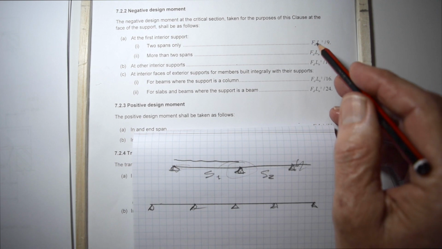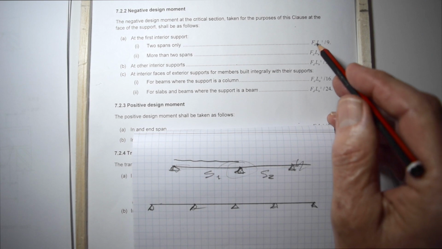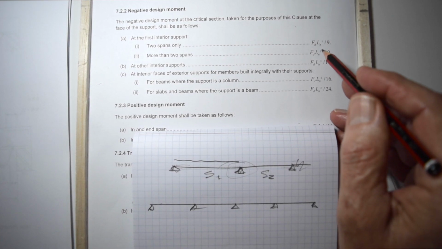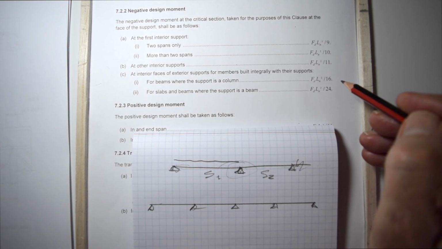So what we've got is WL squared over 9. That's what that ends up being. That's all these factors are. The WL squared over 9, WL squared over 10, WL squared over 11, etc., etc. Not rocket science.